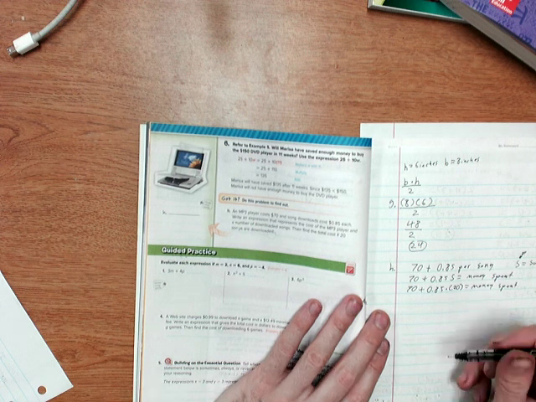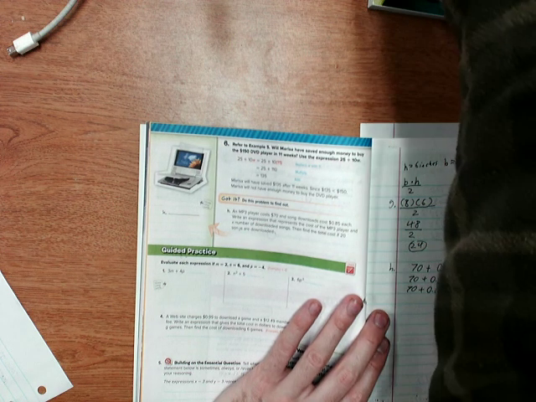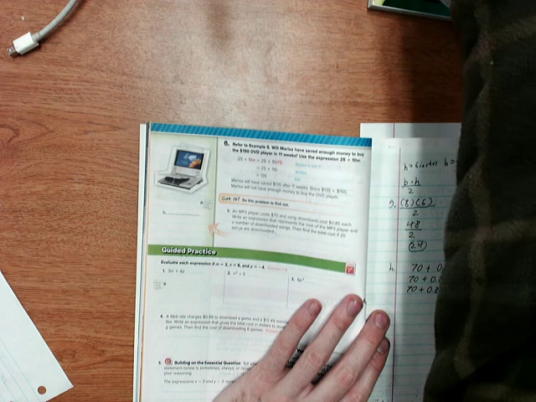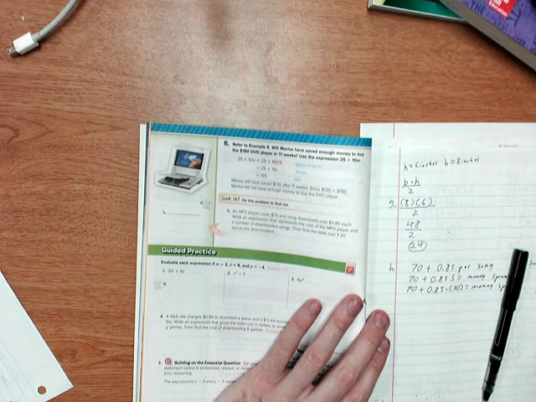0.85 times 20 is something I can't do in my head, so I will use a handy dandy calculator.